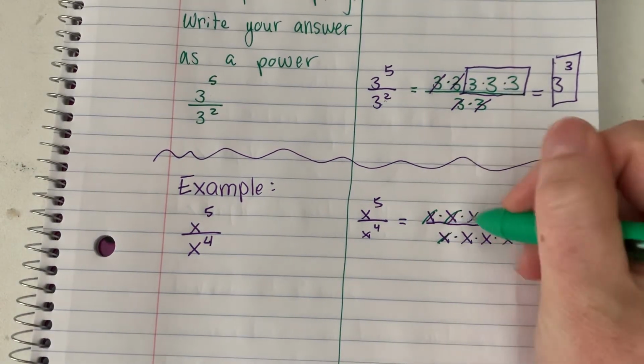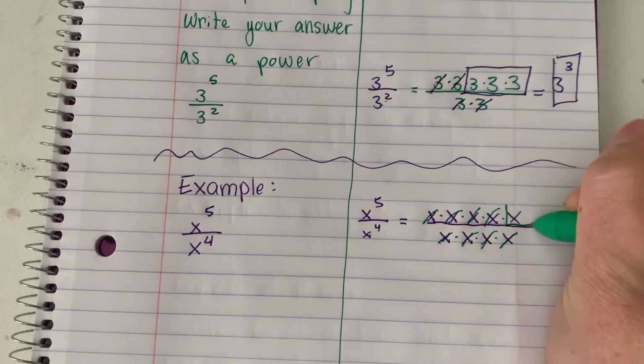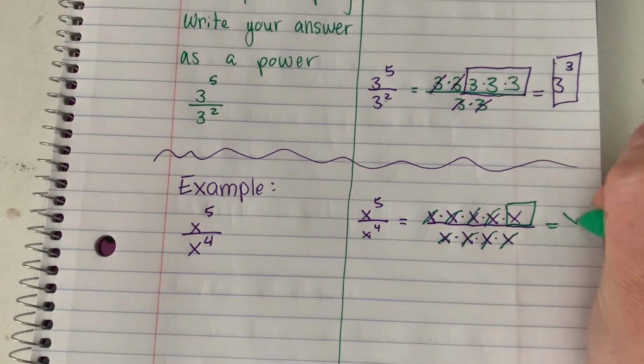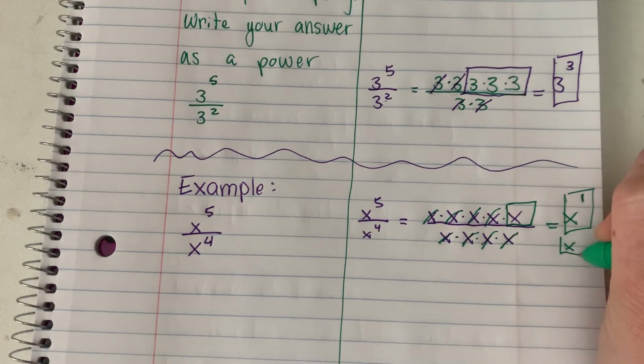Cancel, cancel, cancel, cancel. This one doesn't have any to cancel with. So this would just be written as x to the 1 or just x. Either one of these would work.